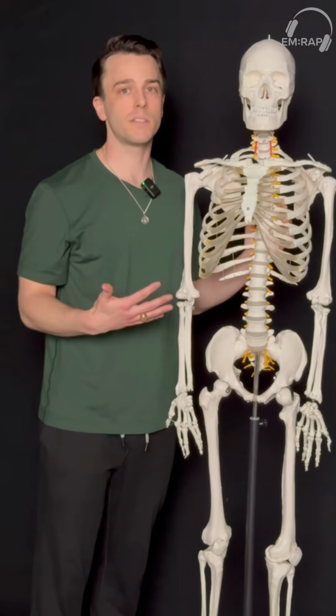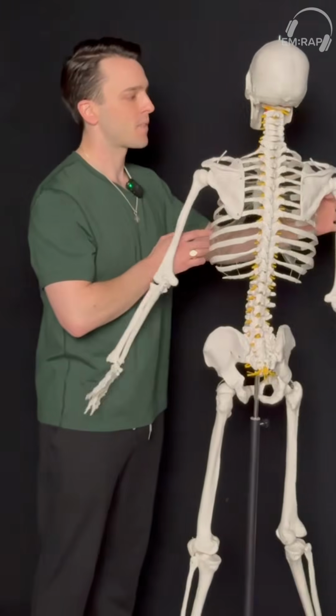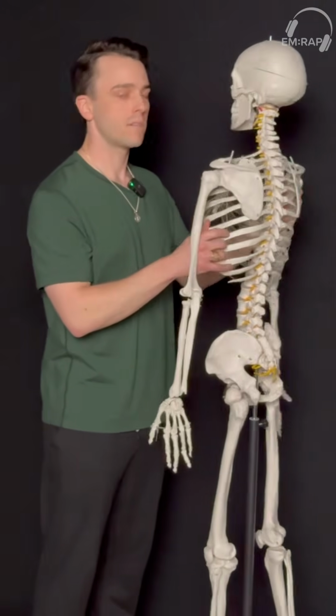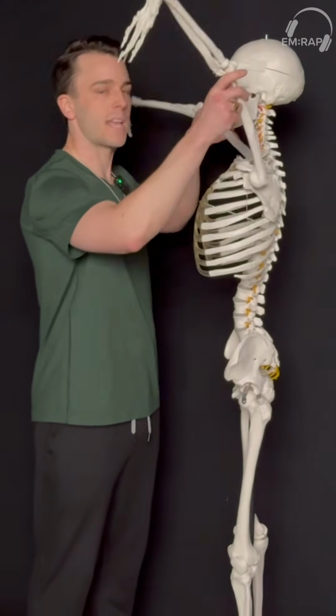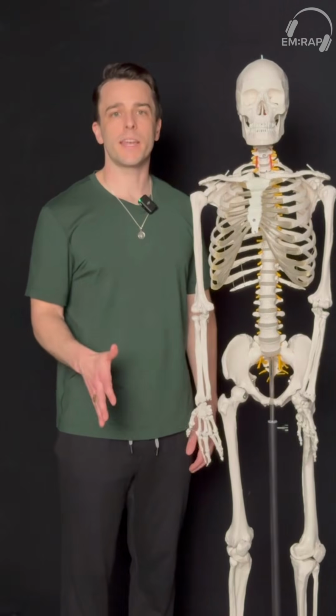Next up is projection. Is it an AP, which is anterior to posterior, or is it a PA, a posterior to anterior, or is it a lateral, which remember, patients' hands need to be above their head to get an adequate lateral. And lastly, E for exposure.